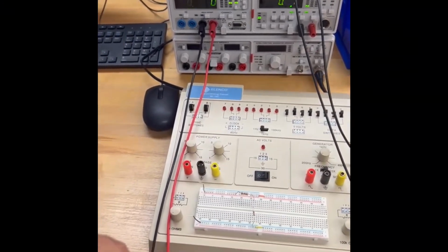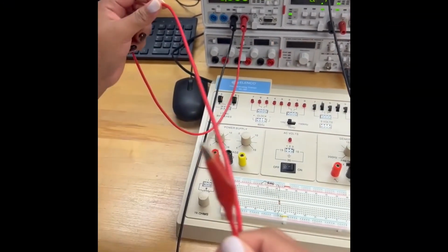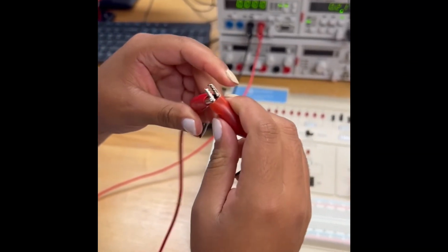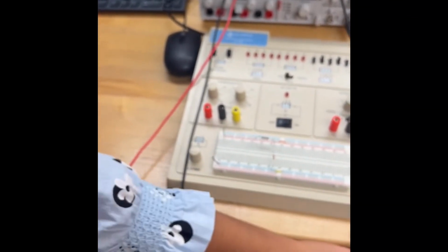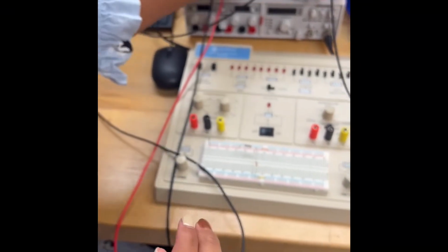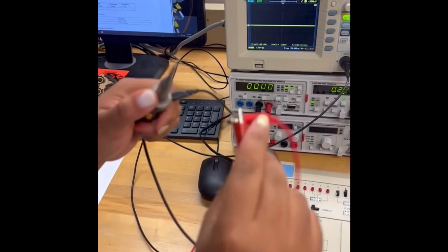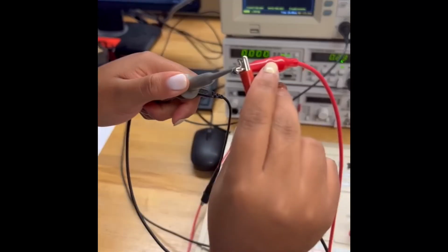And we're going to connect the positive wires together. And then we're going to take our channel 1 oscilloscope and grab the hook, which in this case is the positive, and connect it.